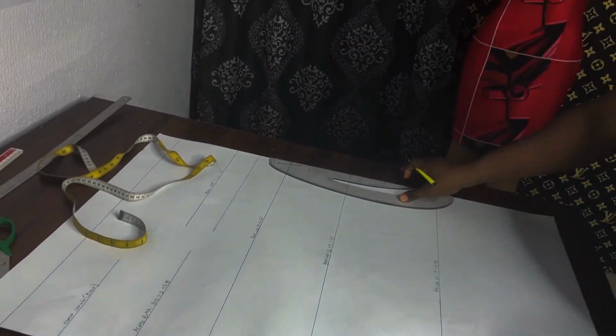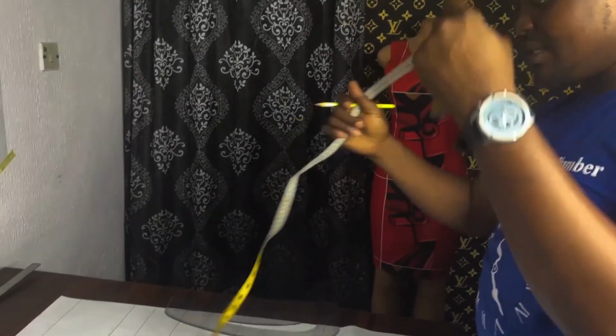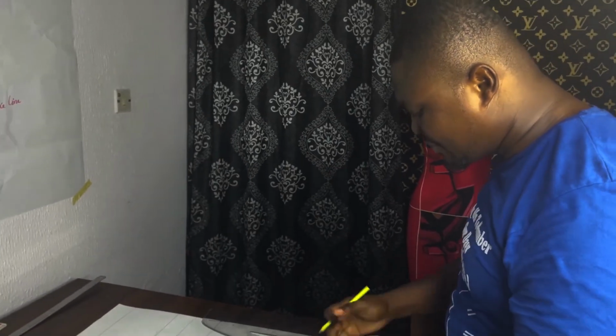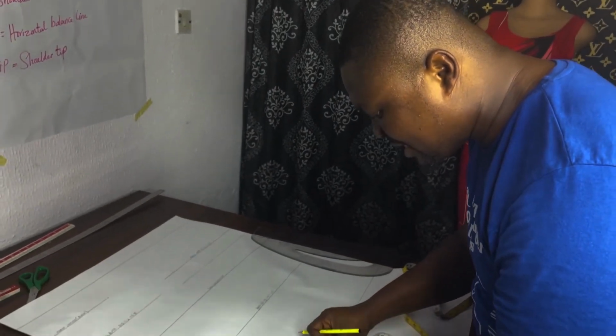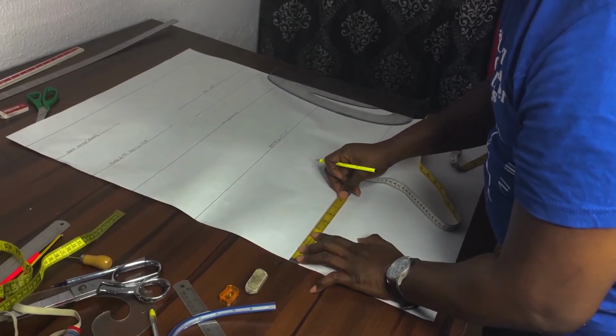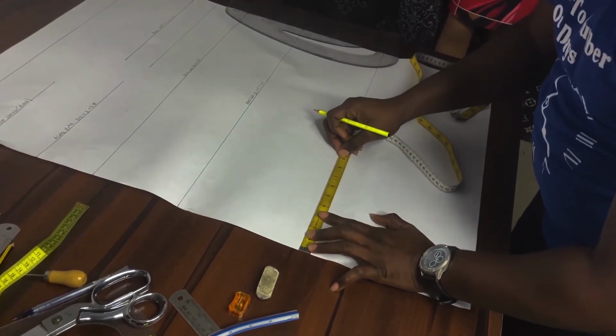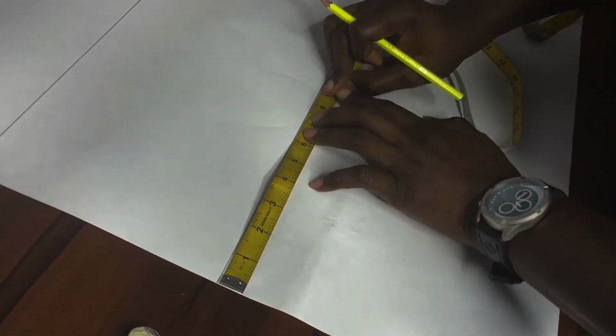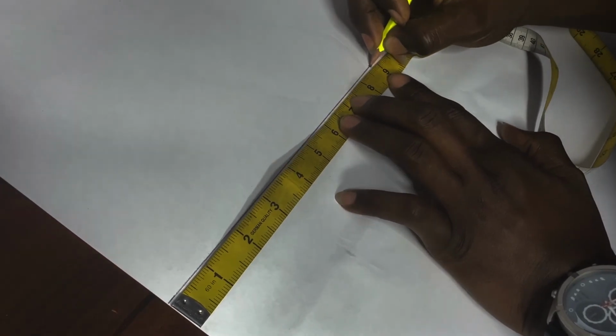So now let's impute our measurements on our pattern, starting from the hip. We have 8.75. So from this edge, we have 8.75. We're imputing the same thing.